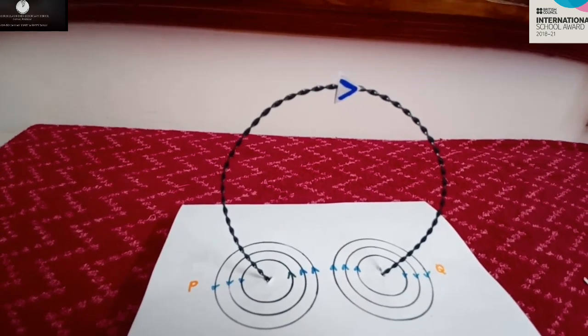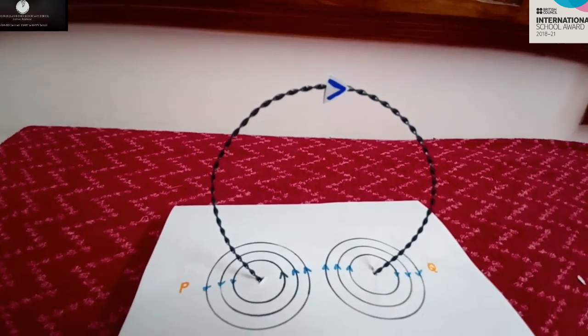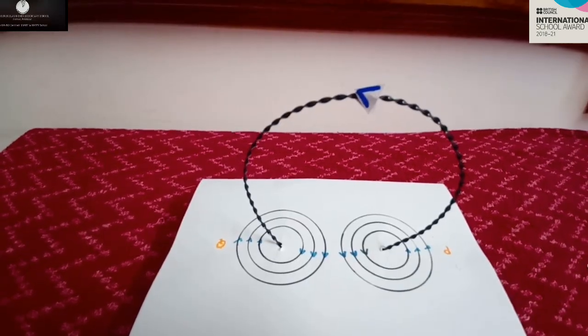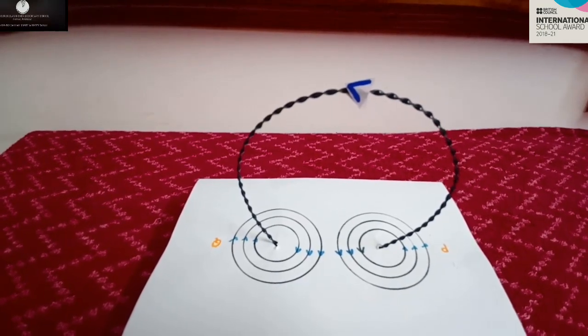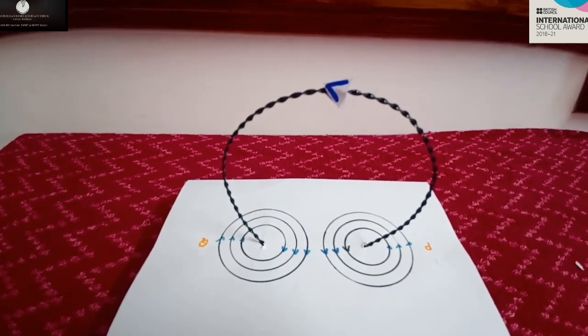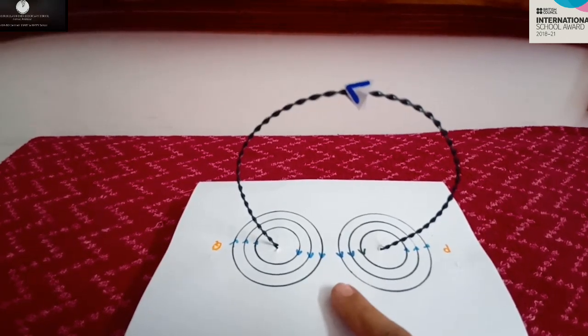Now what I am going to do is, I am going to reverse the direction of current. Now see, the current is moving in the anti-clockwise direction. Look at the magnetic field lines inside the coil.